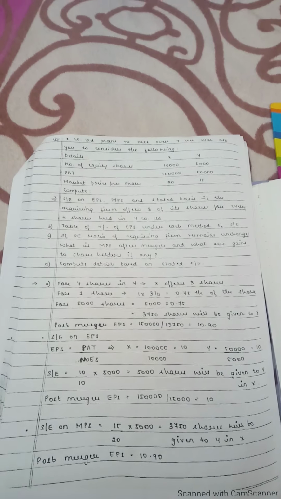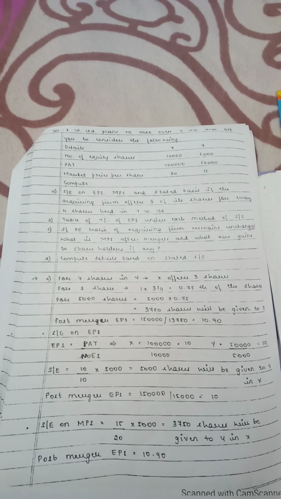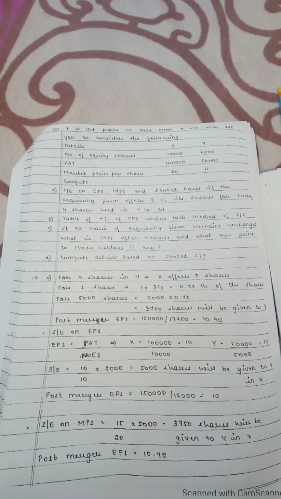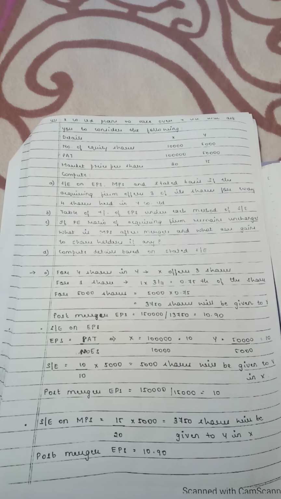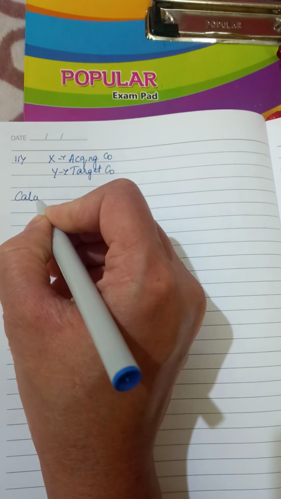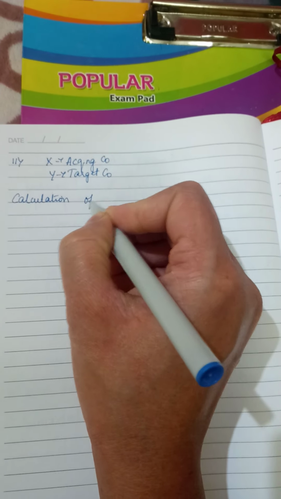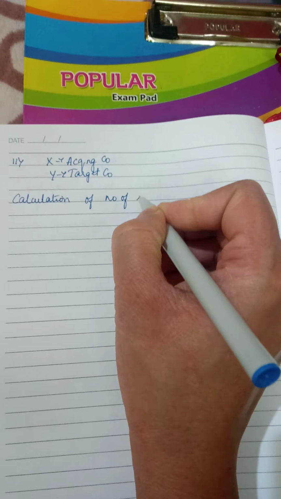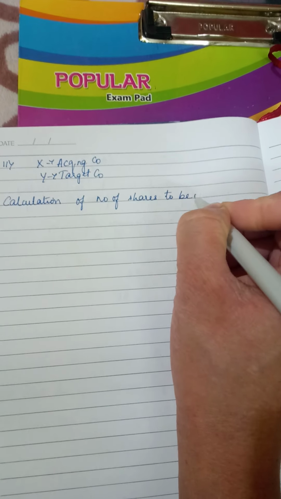Now let's start with the share exchange ratio calculation and the number of shares to be issued to the Y company on the basis of EPS, MPS and stated basis. Calculation of number of shares to be issued.